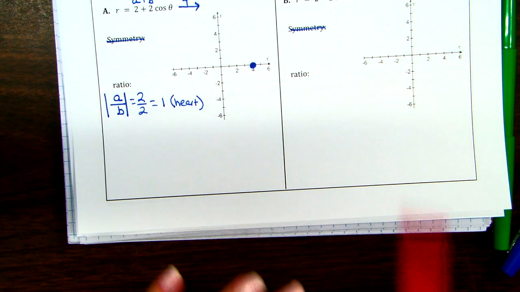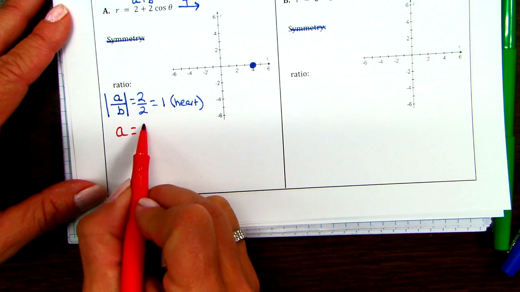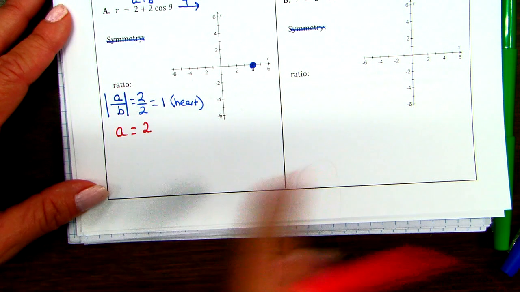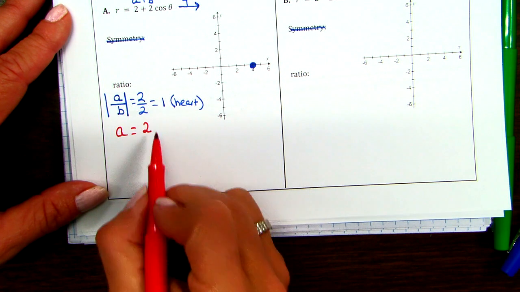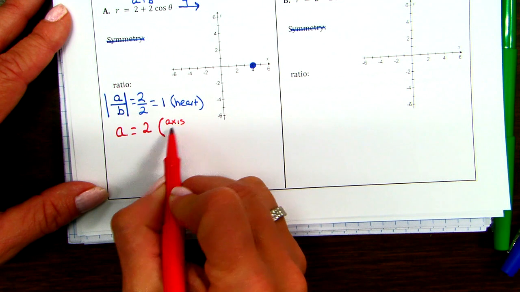It'll help, trust me. Next thing you need to know is the a value, which in this case is 2. And this is going to be the same thing I say for every single graph. And I'm calling it my own little term here, axis width.